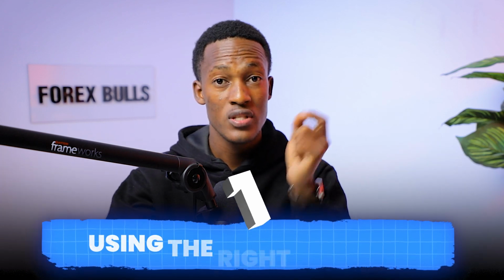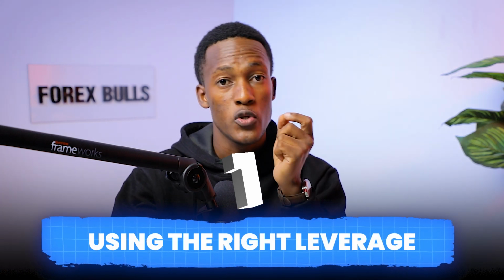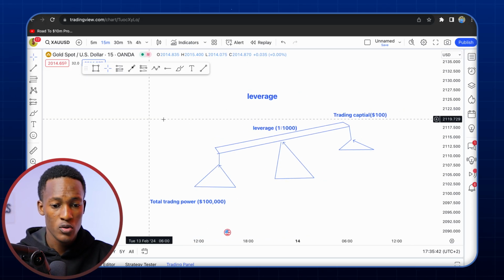Now, the first step is using the right leverage. Now, listen, if you don't understand the concept of leverage as a trader, well, more often than not, it's going to be against you. But the good thing is, if you actually understand how to use it, then you're going to use it to your advantage. So I actually did a presentation here to show you guys.